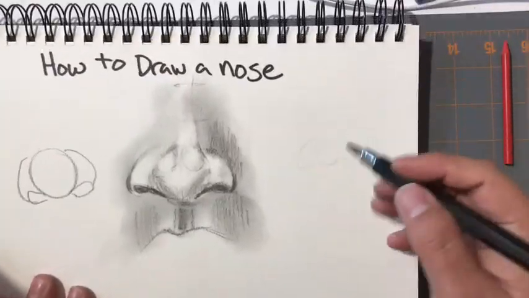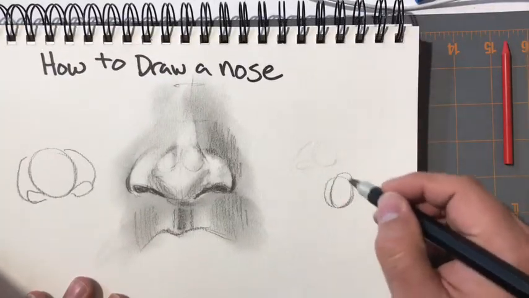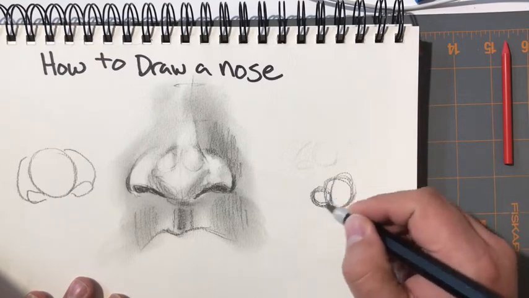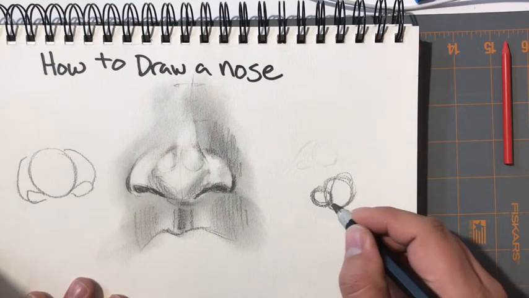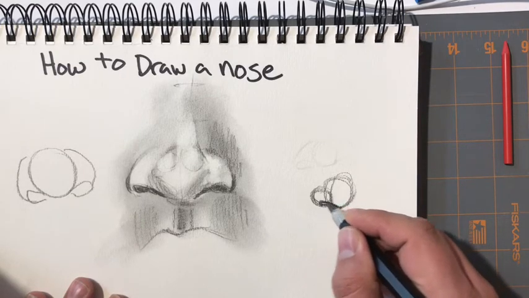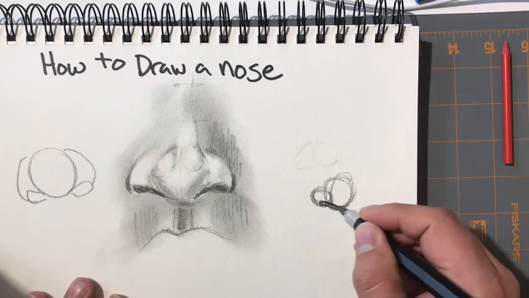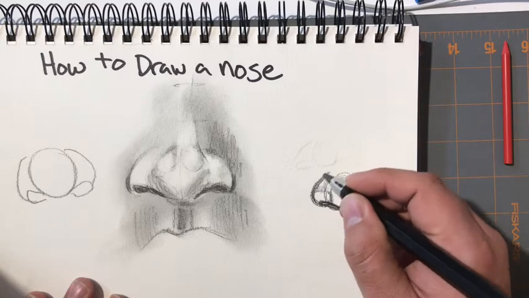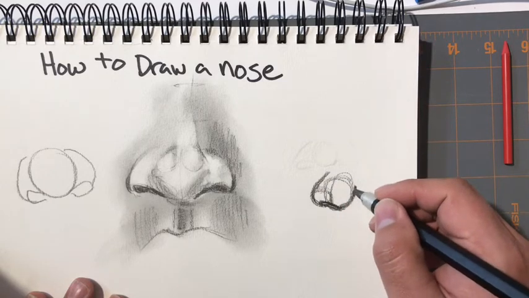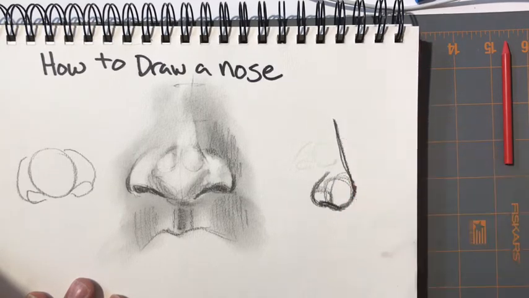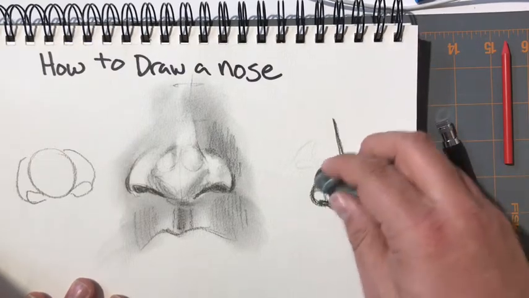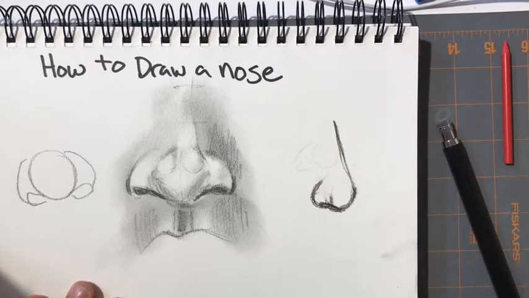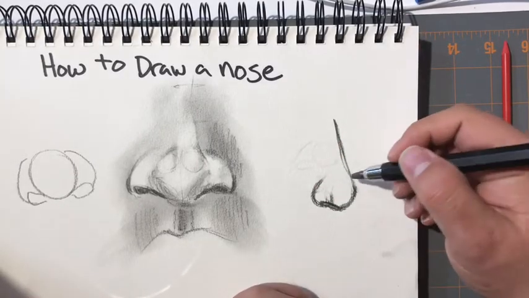So when you come down, always again, start with the circle. Okay. Then you start with the next circle that is next to it, the nostril that you can see. Then look for the hole at the bottom. Okay, most people's noses dip down. That's what gives it that shadow. Okay, and then it goes right back up. All right, now I got that line a little too long. And you'll start to see that shape.